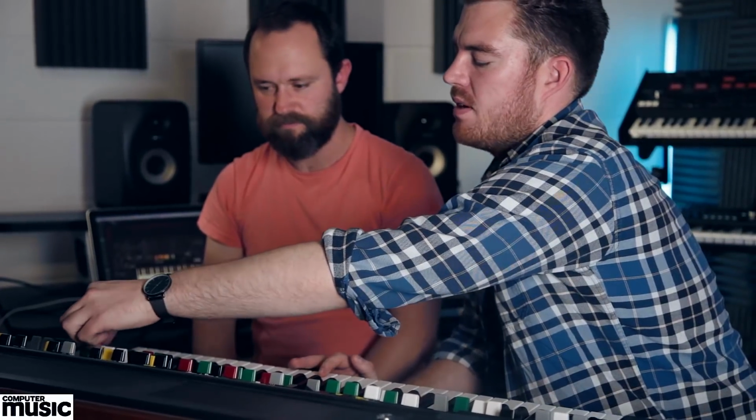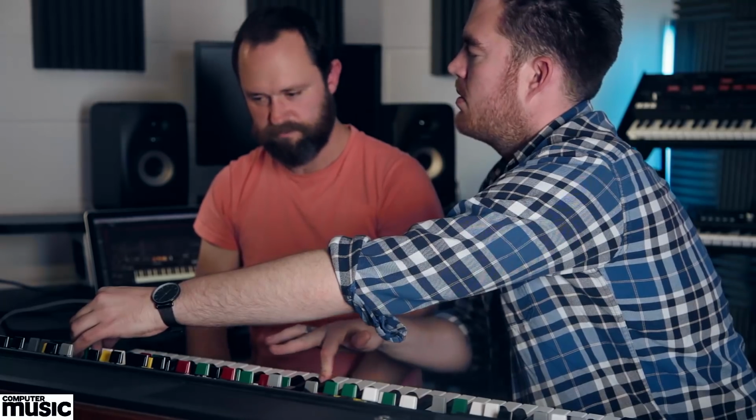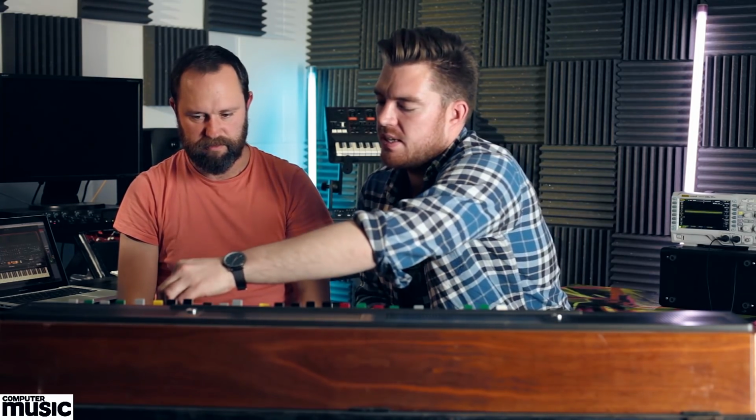And again, we've got VCO modulation. So obviously, while you're playing, you can dial in vibrato per note. And with filter as well, you can do that as well. So I turn the speed and the VCF up.